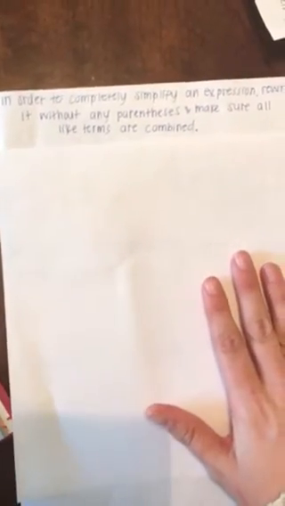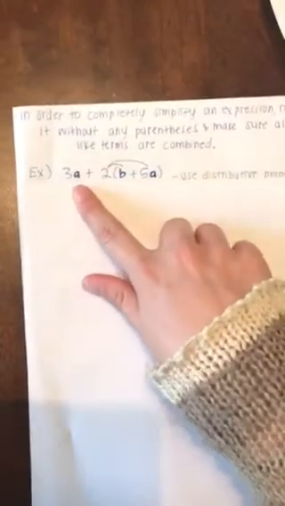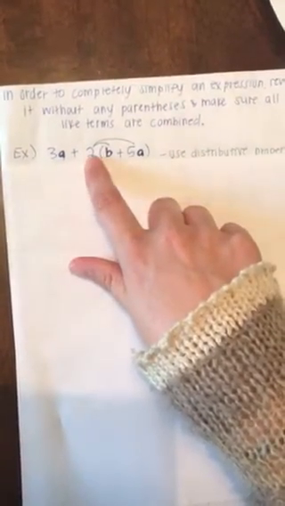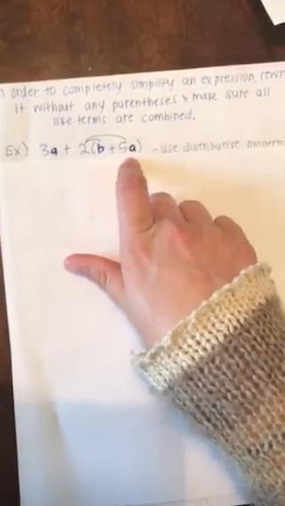In order to completely simplify an expression, you need to rewrite it without any parentheses and make sure all of the like terms are combined. So those problems didn't have parentheses, but some of them will. So you'll have to use the properties that you learned. 3a plus 2 times b plus 5a. Now, that looks very complicated, but we're just combining. By the way, I haven't given you the value of any of these variables. I haven't said like x equals 2 or anything. So that means we're just going to keep the variables as they are.